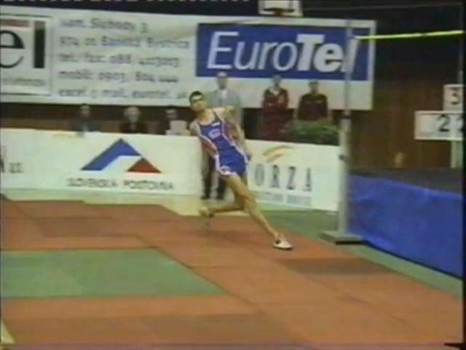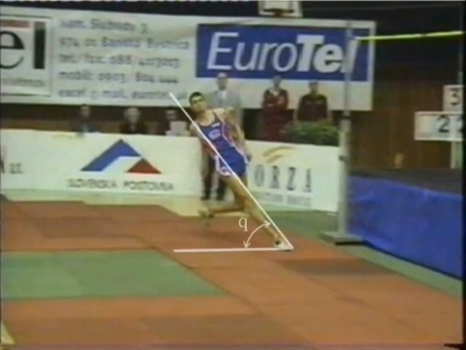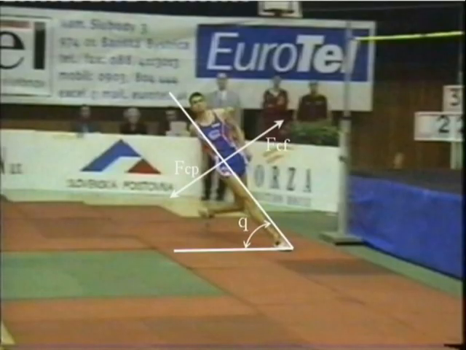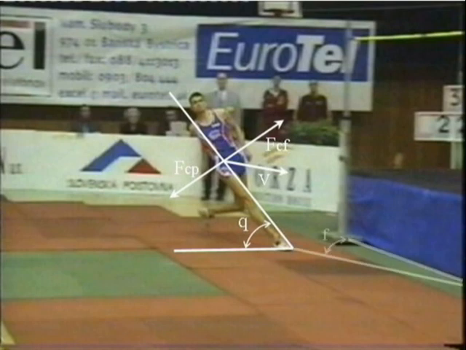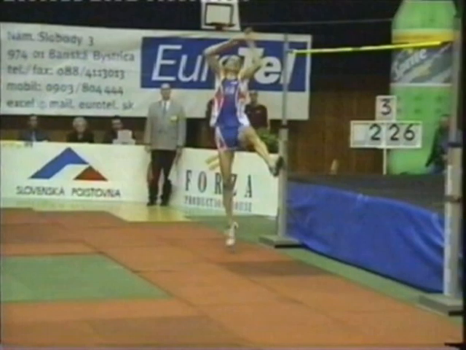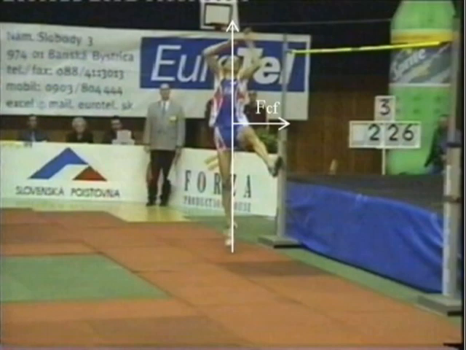Everything has to be optimal at the takeoff. The lean, the centrifugal and centripetal forces, the speed and the final angle of the jumper's approach. At the takeoff, the centripetal force weakens and the centrifugal force increases to its maximum. As a result, the jumper moves away from the path he was following.